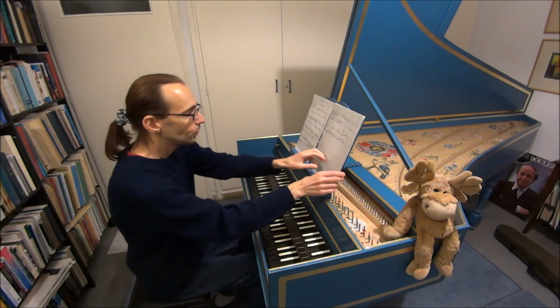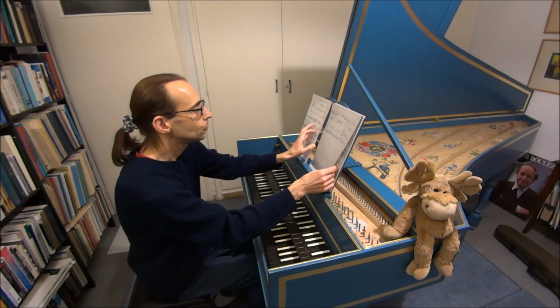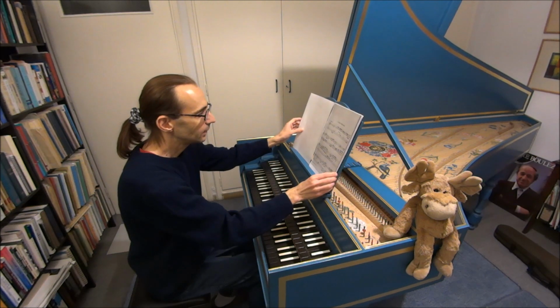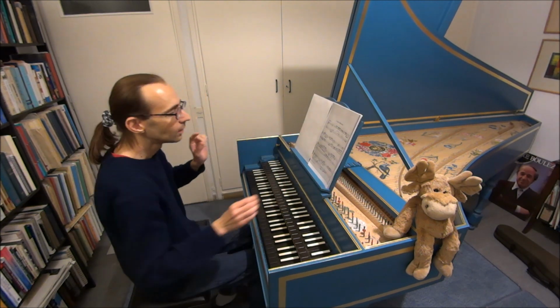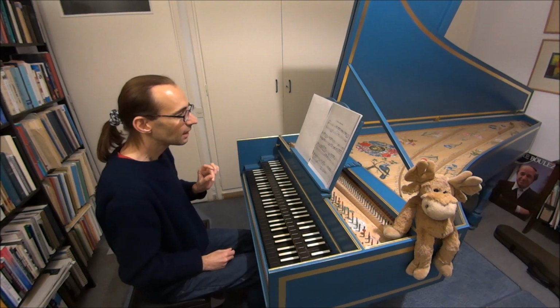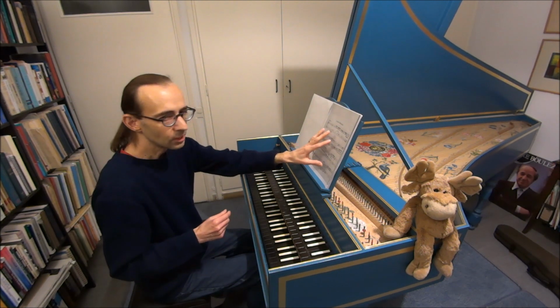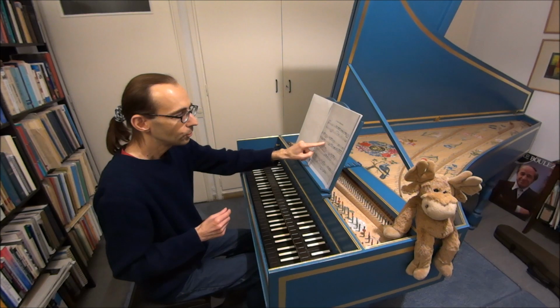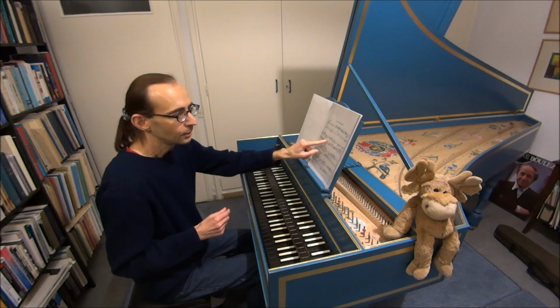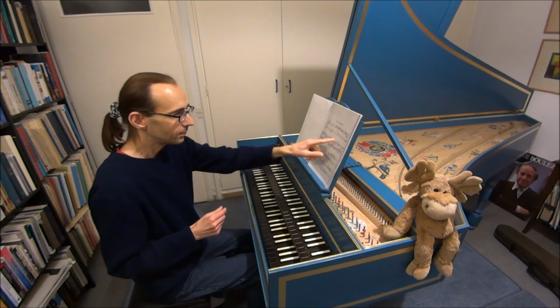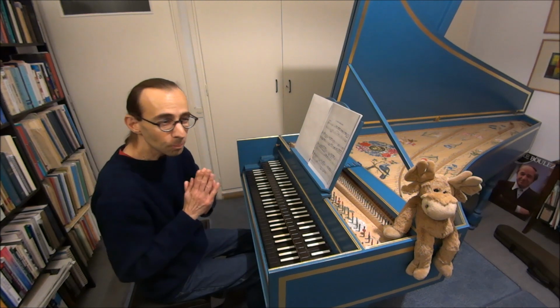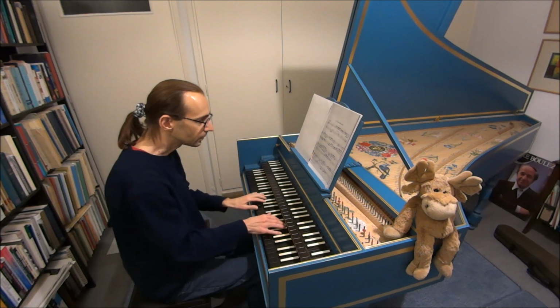So if we go for a moment to the C minor suite, we're going to find the same thing. And what I'm going to do is I'm going to start playing it, and I'm going to again over-dramatize what happens at that moment. It happens in the third full measure of this Allemande.